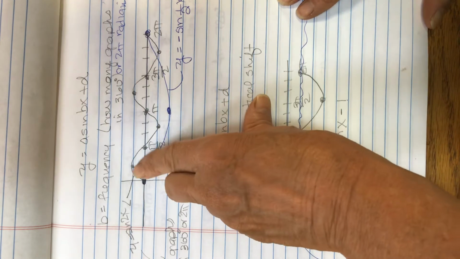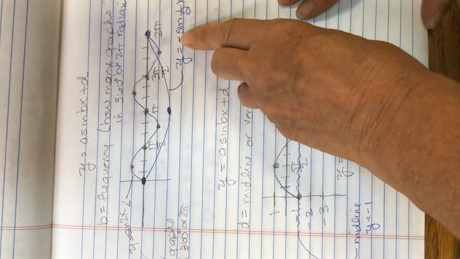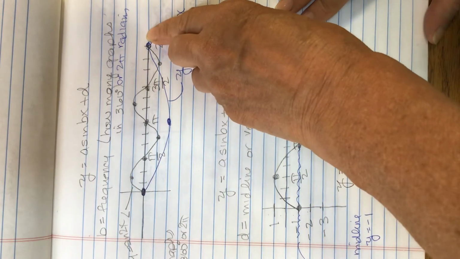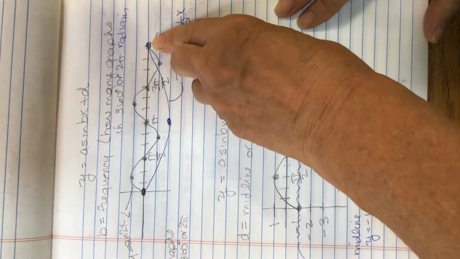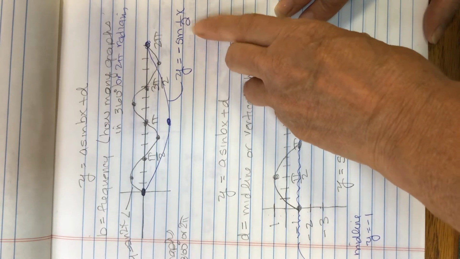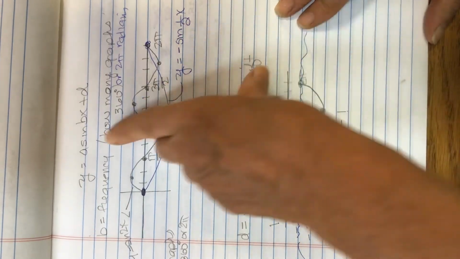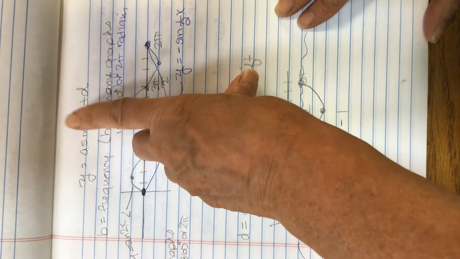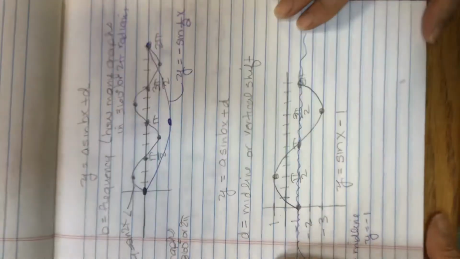Now the sine curve is supposed to go up first. This one went down. So that's why that negative sign is there. That negative sign says it's upside down. And from 0 to 2 pi, I only have half a graph. And that's why the frequency is 1/2. So that's what this number is, the frequency. Amplitude comes first, frequency comes second.